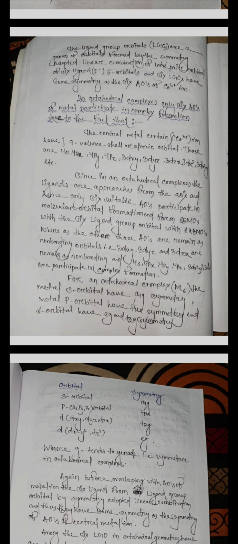These remain non-bonding, and 4s, 4px, 4py, 4pz, 3dx2-y2, 3dz2 participate in complex formation.